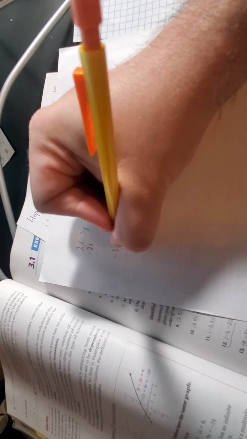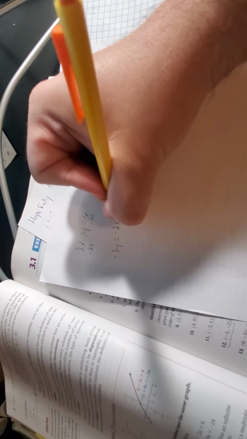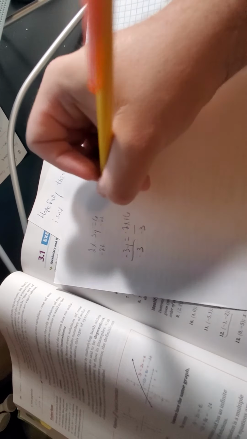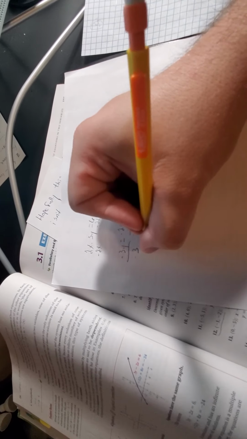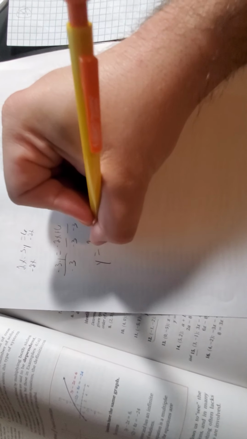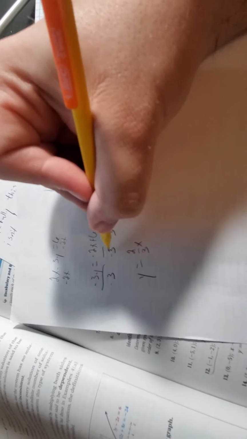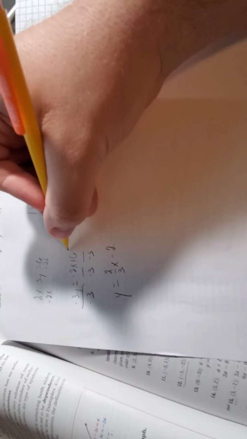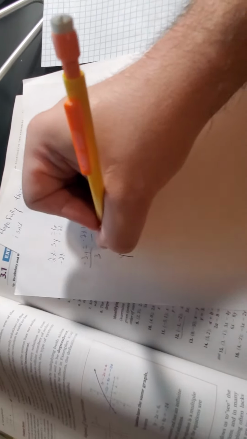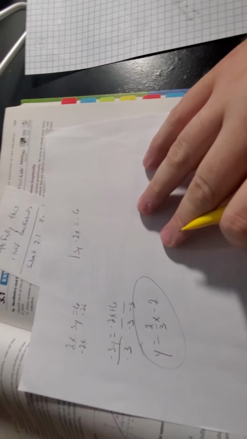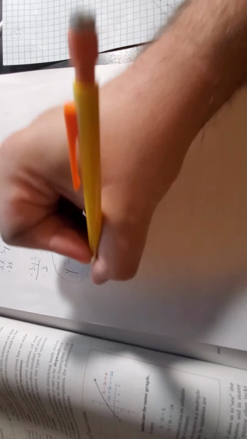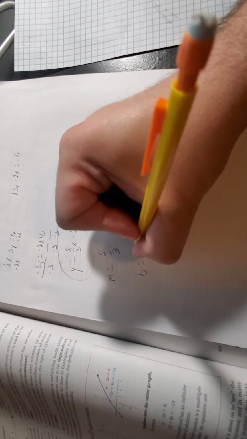It's going to give me negative 3y equals negative 2x plus 6. Same thing, divide by negative 3 to make y by itself. That gives us y equals positive 2/3 x. The reason it's positive is that a negative divided by a negative is positive, minus 2, since 6 divided by negative 3 is negative 2. Now this is my slope-intercept form. Slope is 2/3, and y-intercept is negative 2.